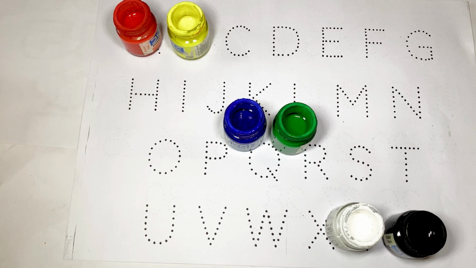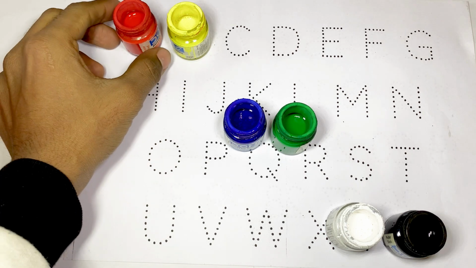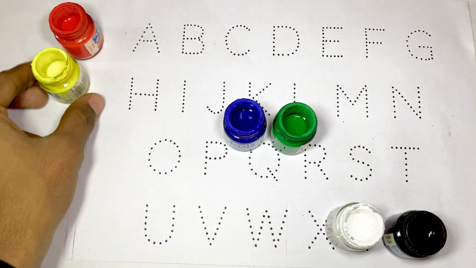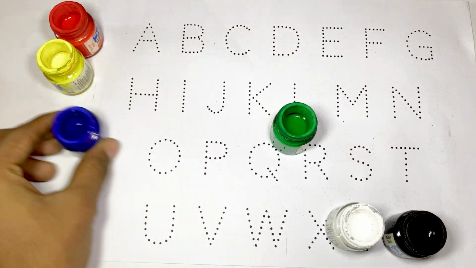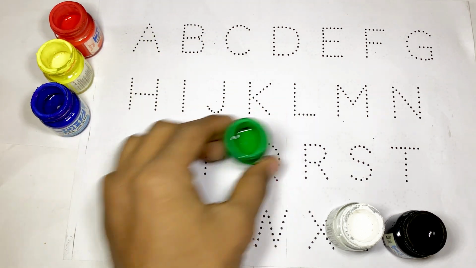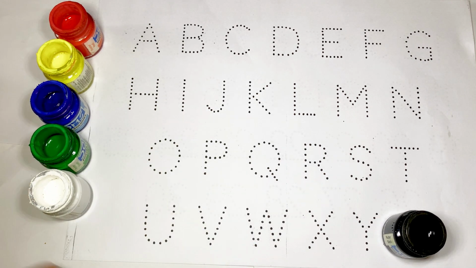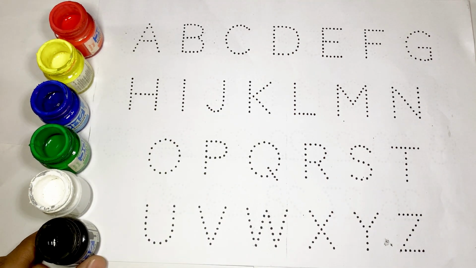Today we learn and draw capital letters, alphabets A to Z. So kids, let's learn the names of the colors. Red color, yellow color, blue color, green color, white color and black color.